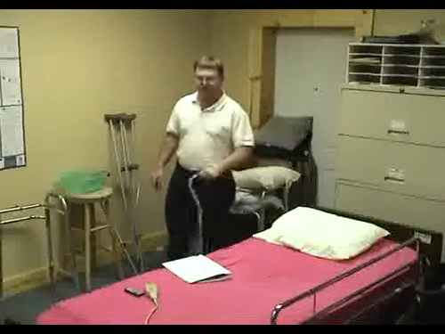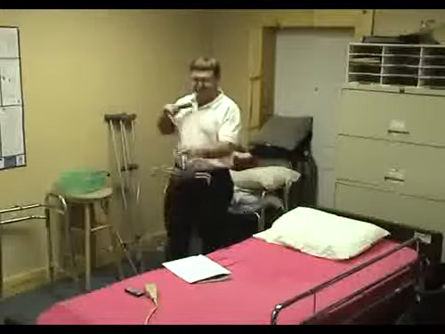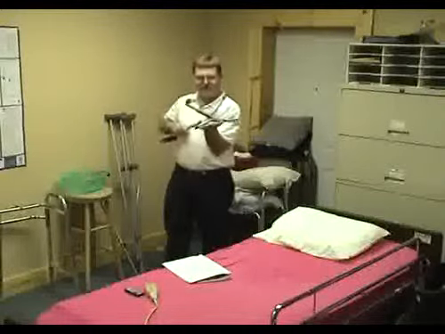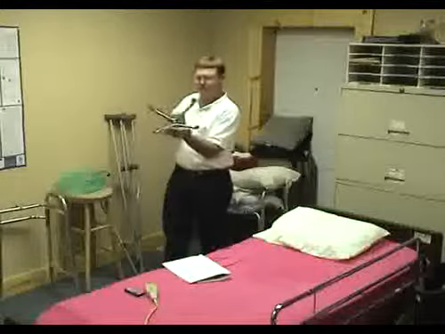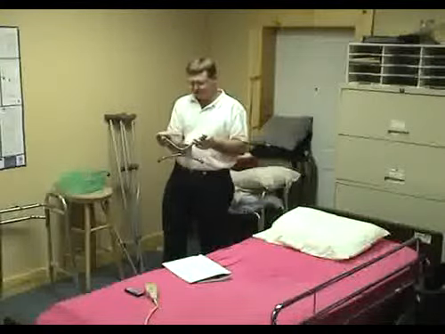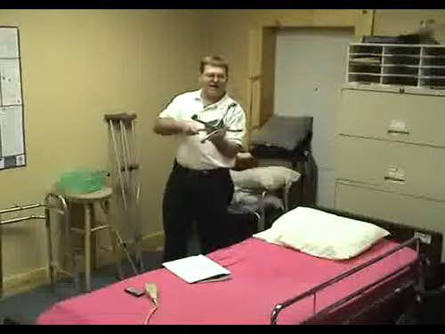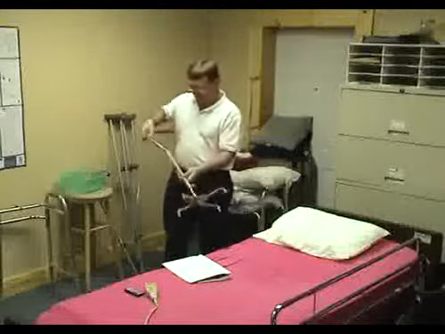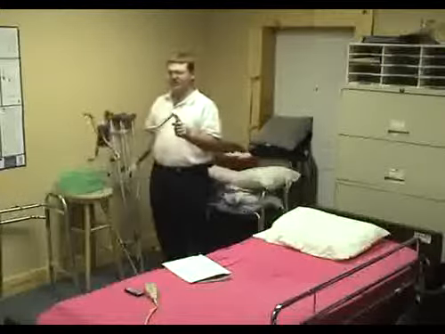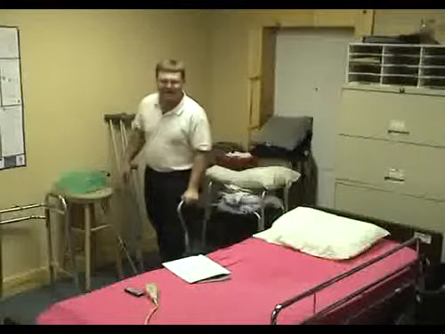This can be used in the left hand or in the right hand. But if you look at the bottom of it, this side here is flat, pretty much, where this side sticks out a lot farther. This is the inside of this cane. So this cane right now is set up for the left hand.